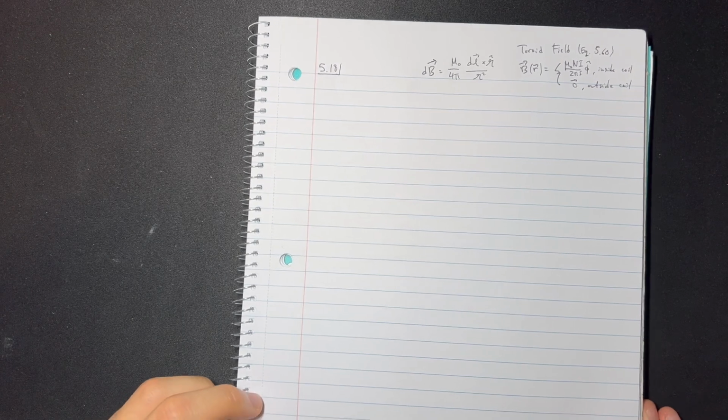5.18 states, show that the magnetic field of an infinite solenoid runs parallel to the axis, regardless of the cross-sectional shape of the coil, as long as the shape is constant along the length of the solenoid. What is the magnitude of the field inside and outside of such a coil? Show that the toroid field equation 5.60 reduces to the solenoid field when the radius of the donut is so large that a segment can be considered essentially straight.